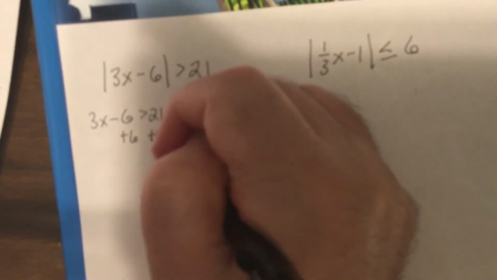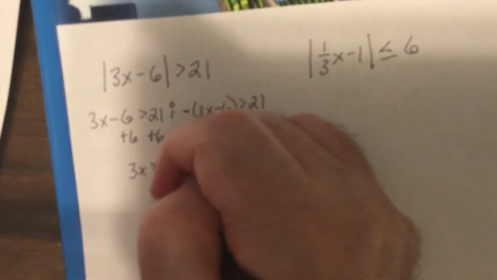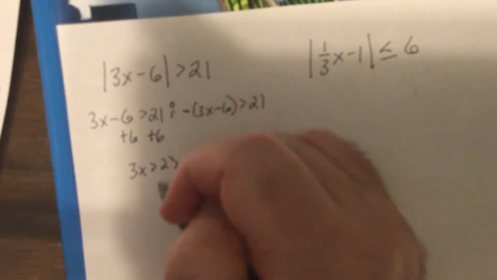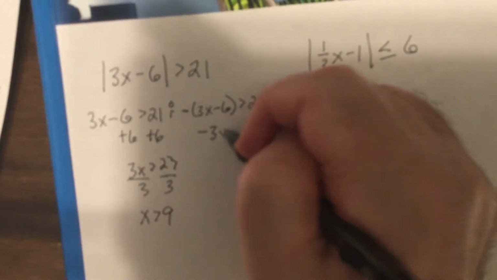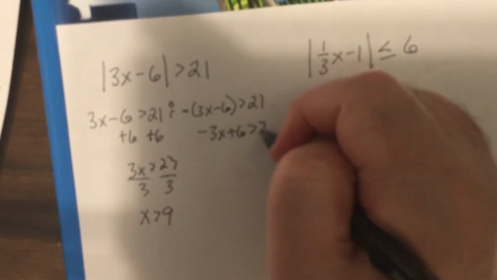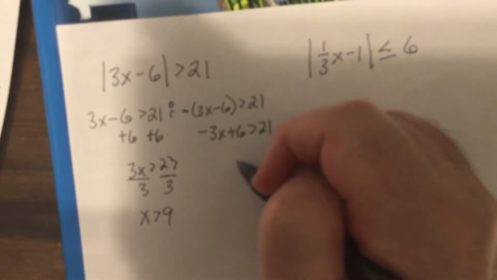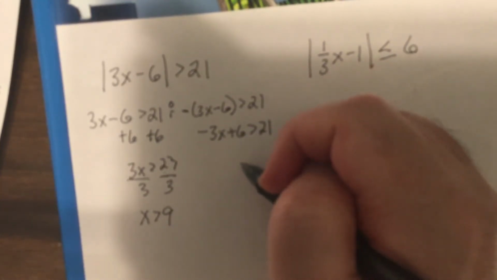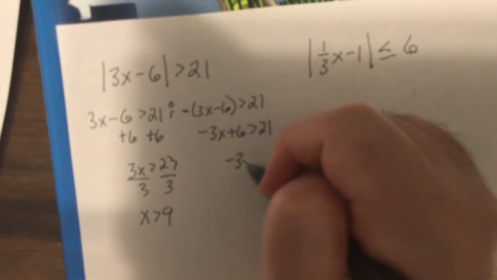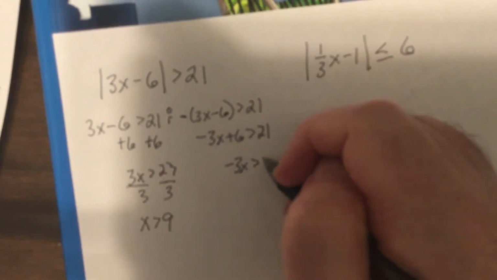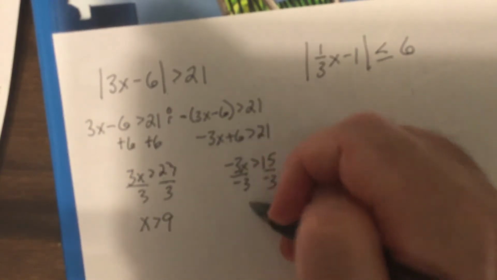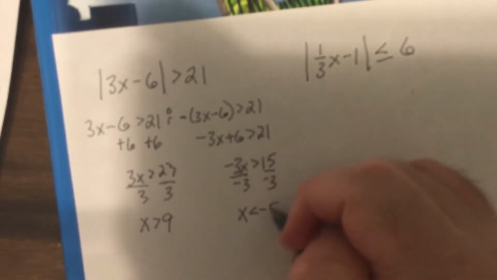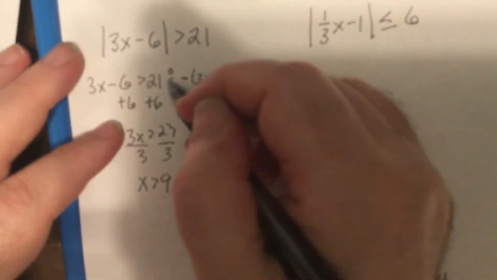So then add 6, so 3x is greater than 27. Then divide by 3, x is greater than 9. Take the opposite. Subtract 6. So negative 3x is greater than 15. Divide by negative 3. Oh, dividing by a negative, guys, switch the inequality. Then it's an or.